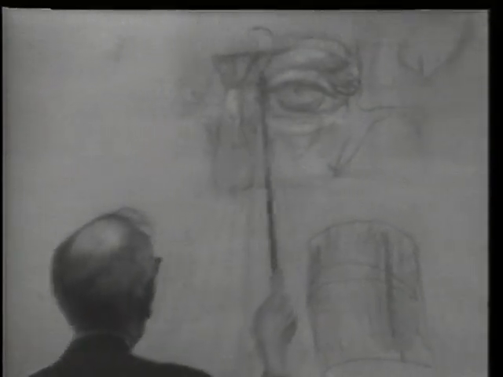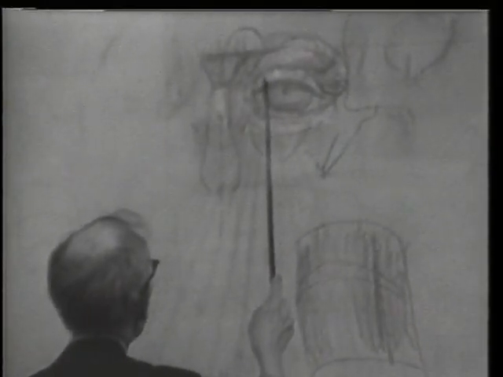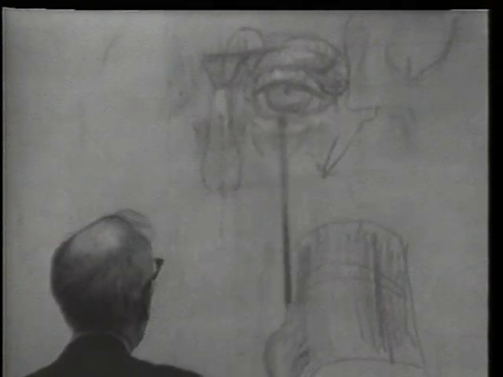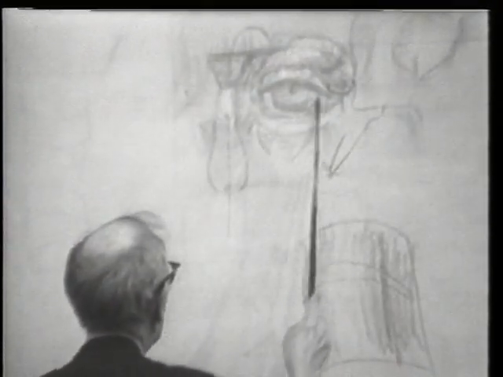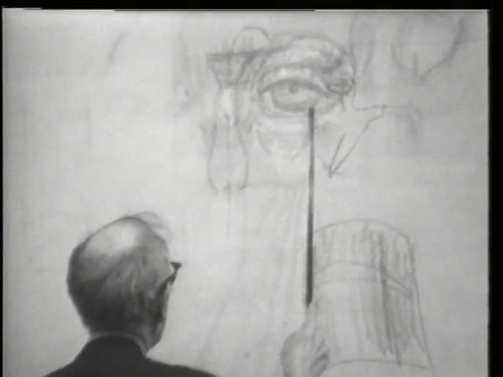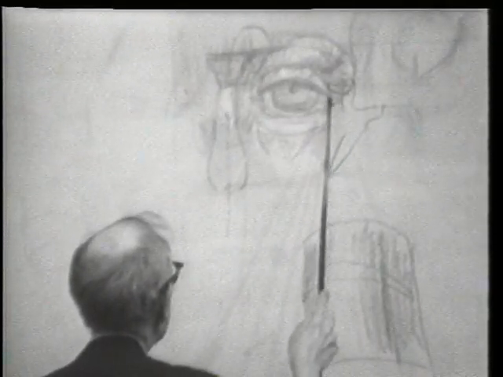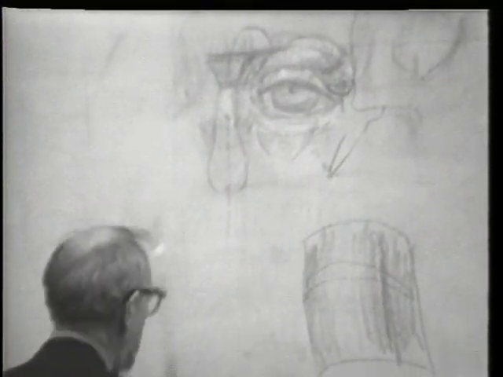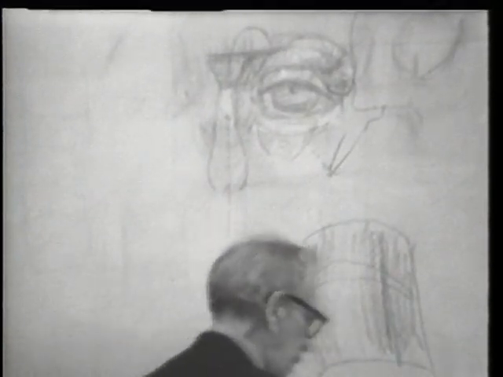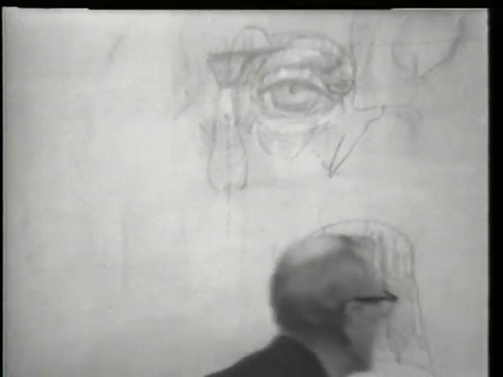Oh, there's a little more of the downplane in here, I think. Of course, the ball itself is a ball and would be shaded like a ball altogether. Might be a little darker over here. There are interesting proportional ideas here. If you can think of the head as a block.